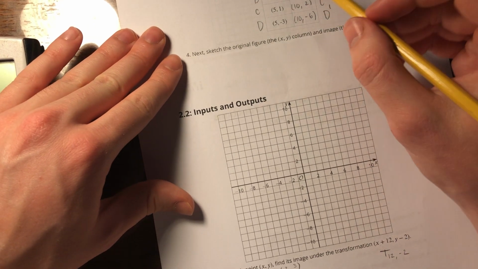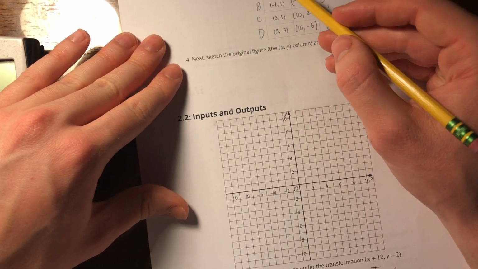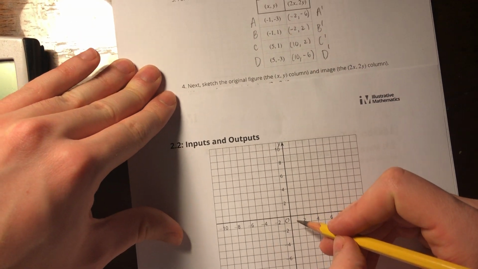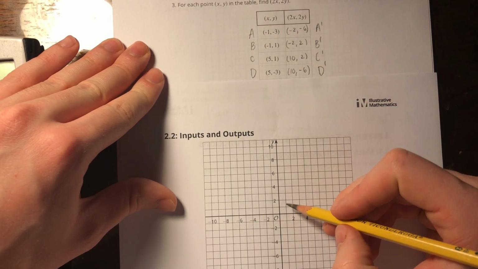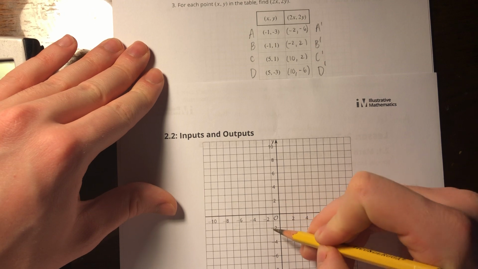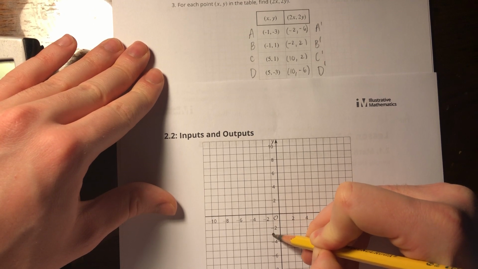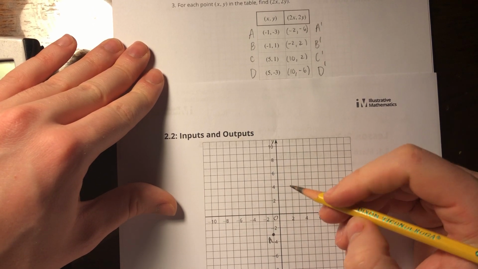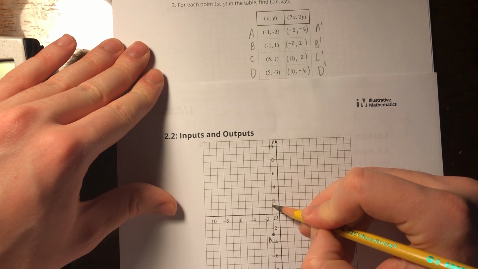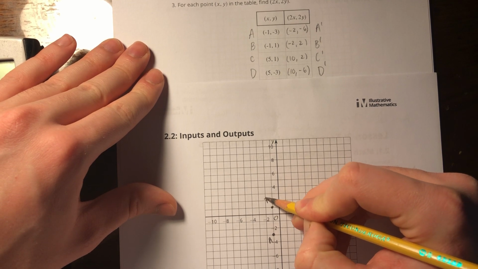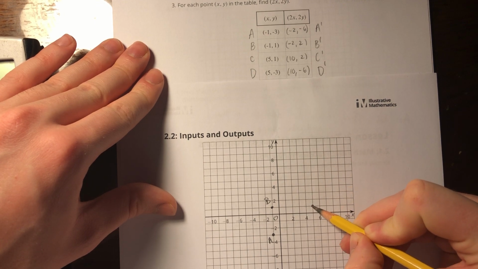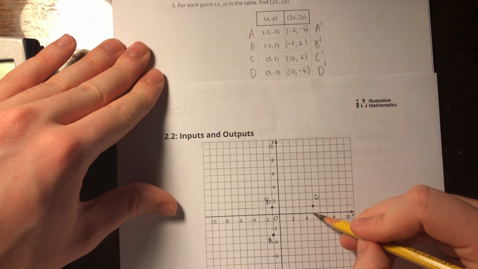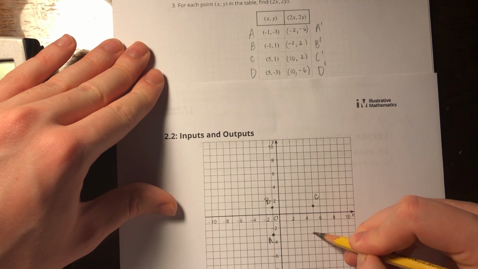All right, so let's graph the preimage first. Here we go. A is negative 1, negative 3. So I'm going to negative 1 on the x, down 3. All right, that'll be A. B is negative 1, positive 1. C is 5, 1. And D is 5, negative 3.